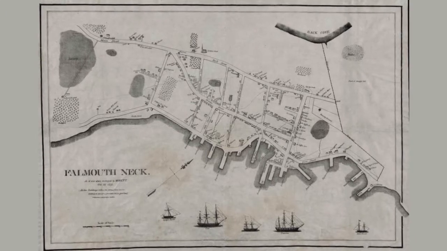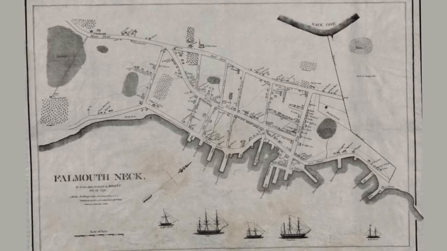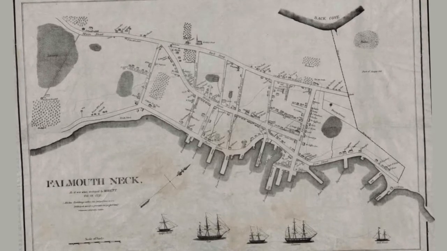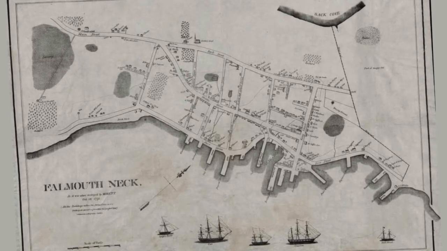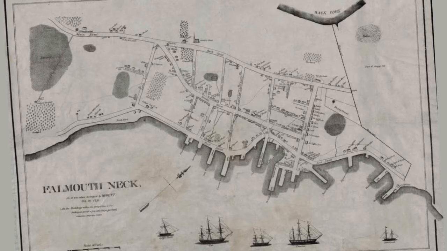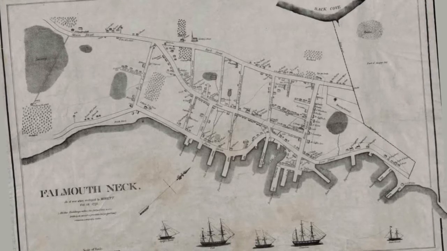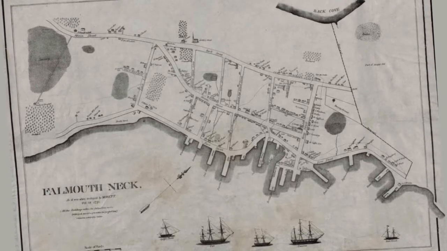In 1831, William Willis created a map depicting British vessels ordered to attack Falmouth, Maine. We can see the city and its ports. At the bottom are ships. But if you look at the ship on the left, just above it, there is an arrow. This arrow points to the ports where the ships will direct their assault.